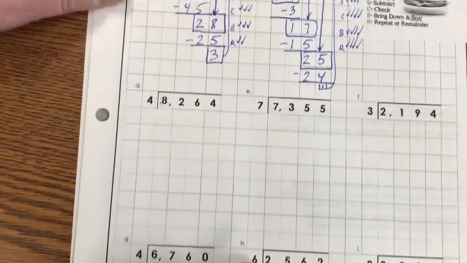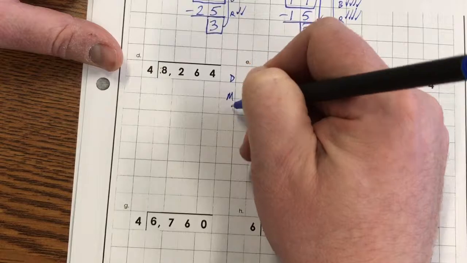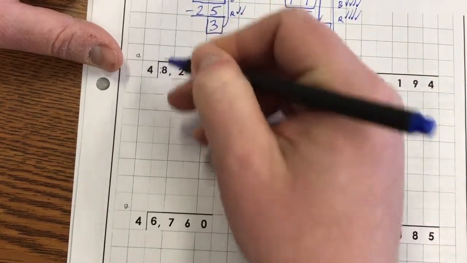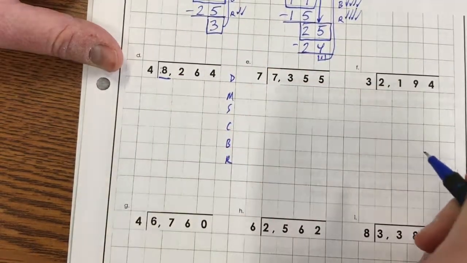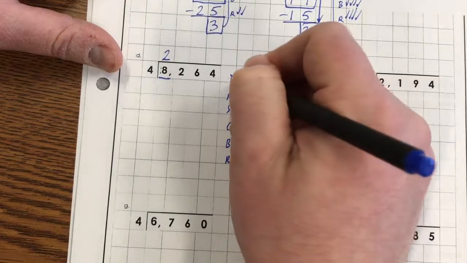Okay, down to letter D. Okay, set up your McDonald's. Determine 4 times what gets me close to 8. Ooh, we can share that 8. 4 times 2 is actually exactly 8.